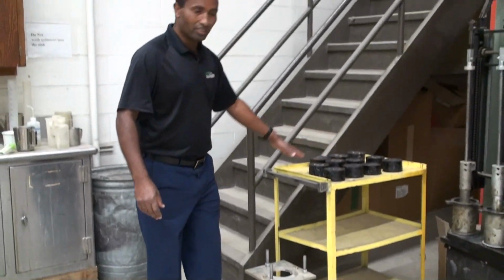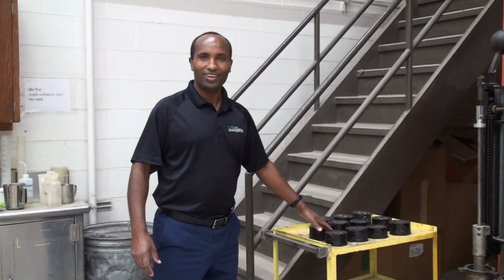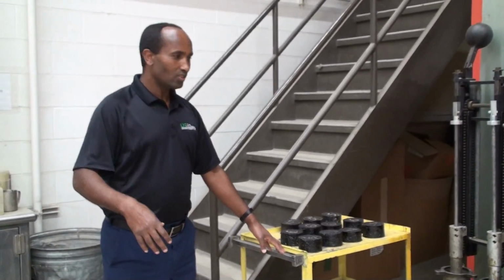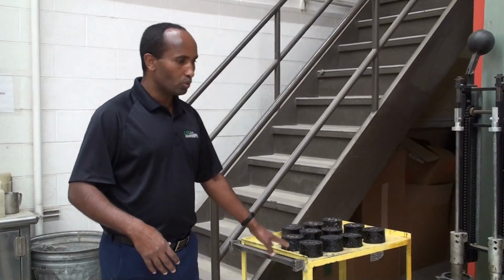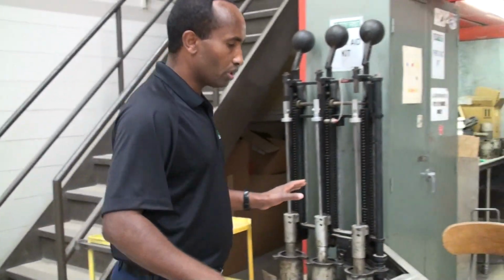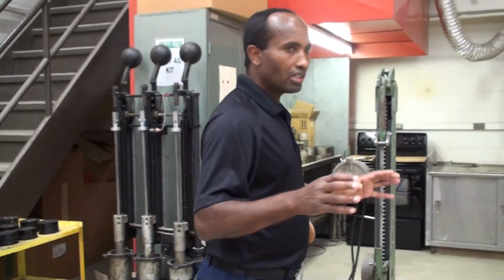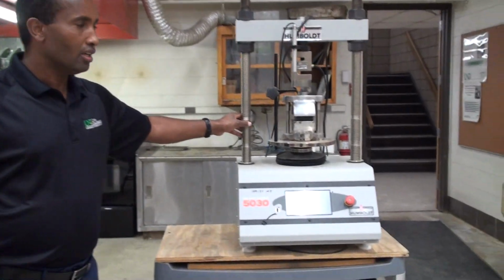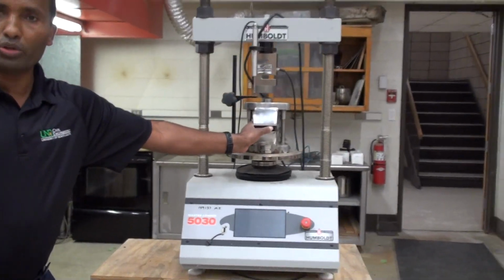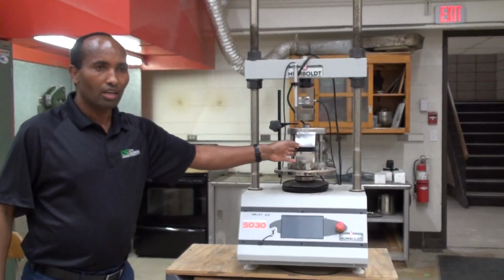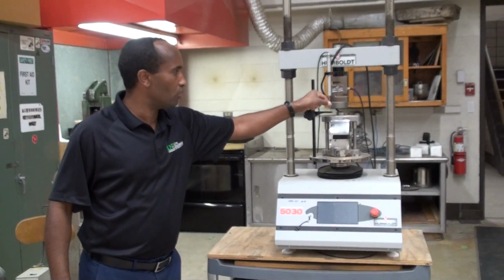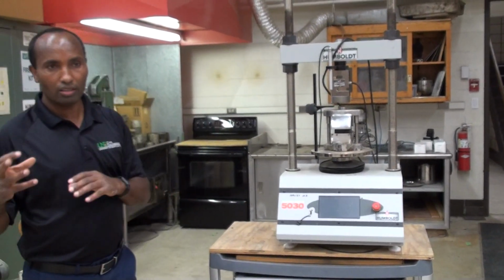These are the specimens they compacted this week on Tuesday, so we are going to test next Tuesday. Next Tuesday, when they come to the lab, they are going to start by determining the bulk specific gravity of their specimens. Then they use this Marshall stability machine to determine the maximum load carrying capacity of their specimen, and also the flow number. So this will be used to read the flow number.